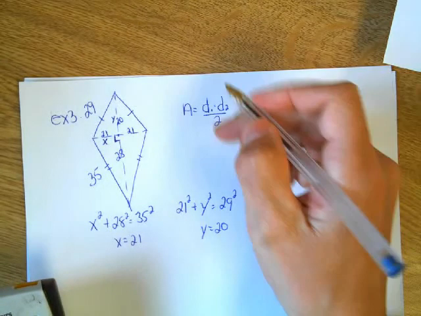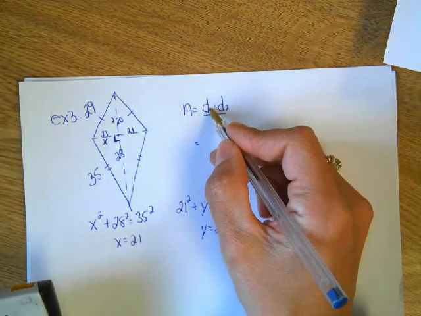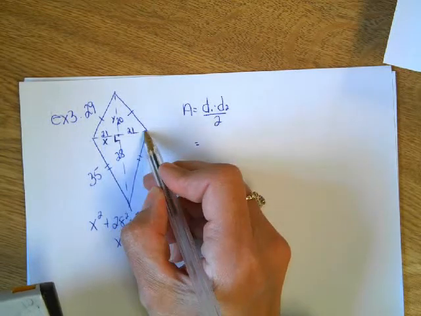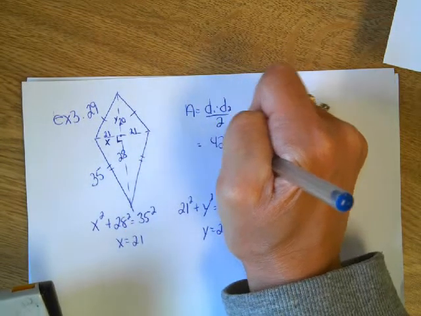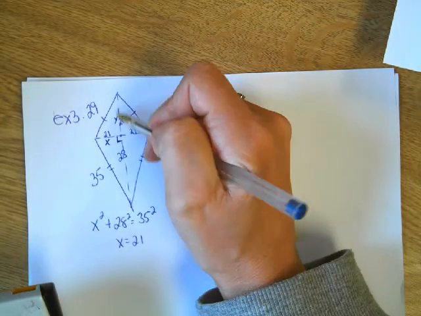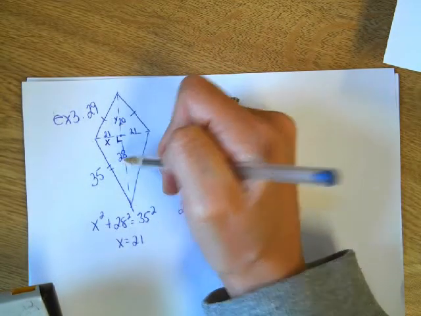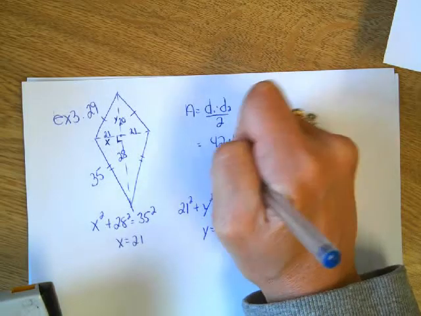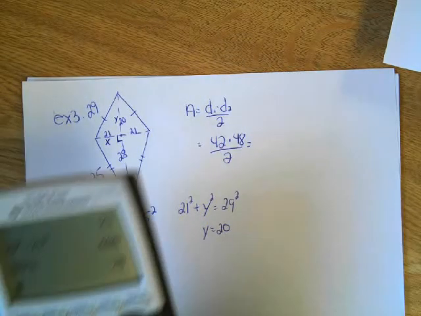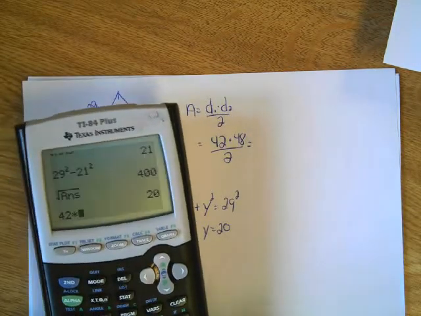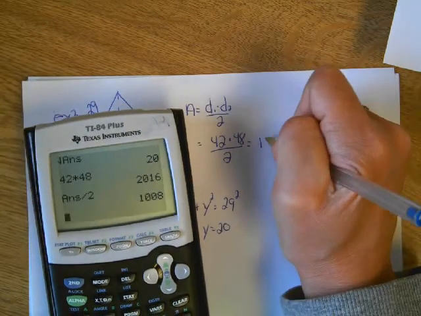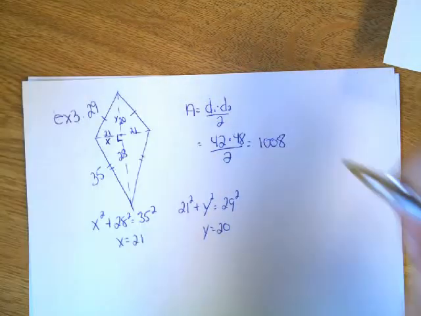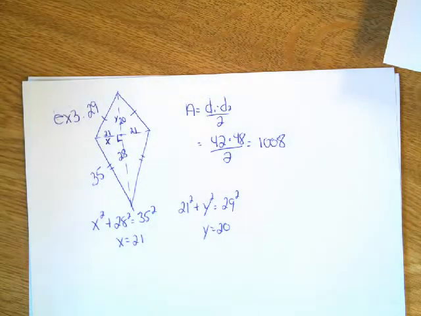So now I can see, it doesn't matter which one I call diagonal 1 or 2. If I go across for diagonal 1, that's going to be 42, adding the two 21s together. And then vertically, my diagonal total distance will be 20 plus 28 for a 48. So 42 times 48, divide by 2, 1,008 for a total area.